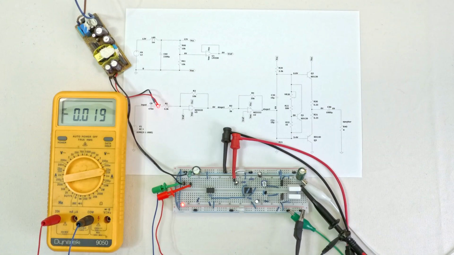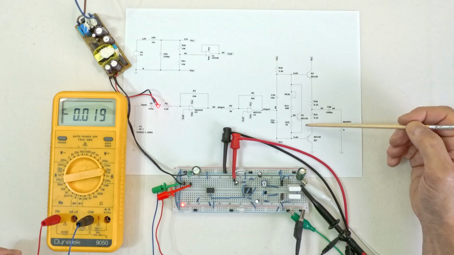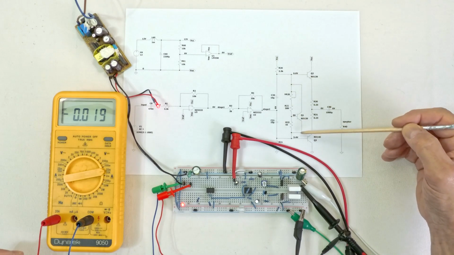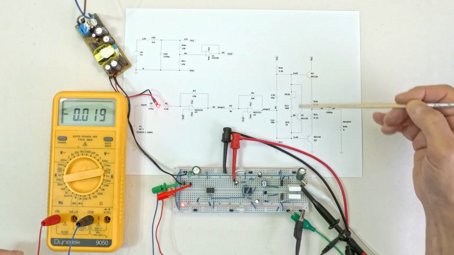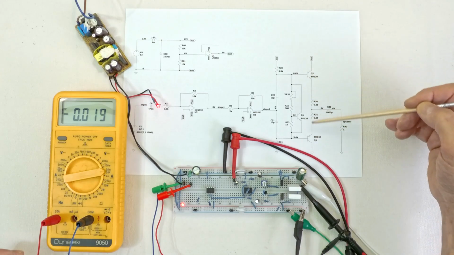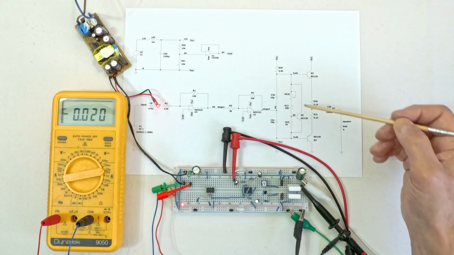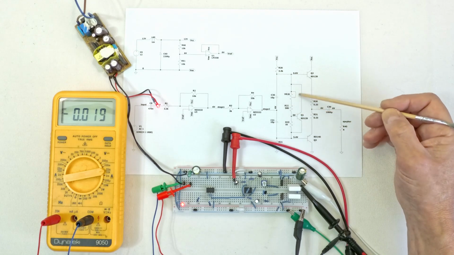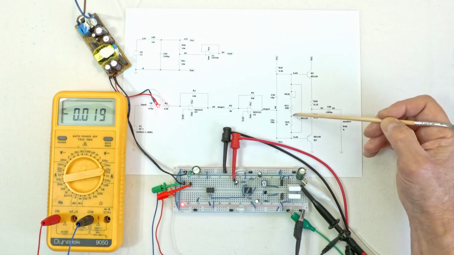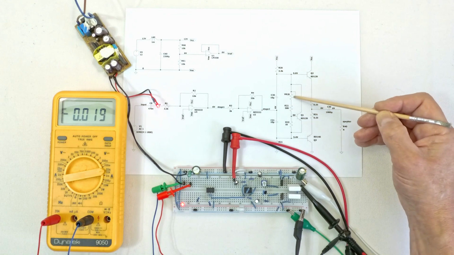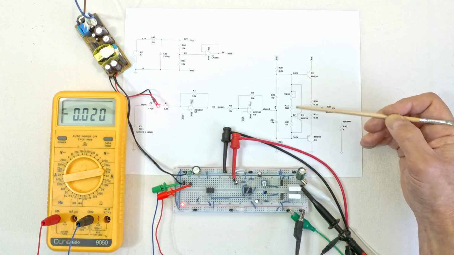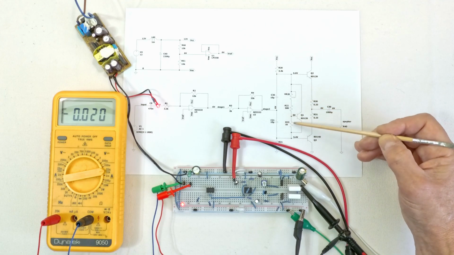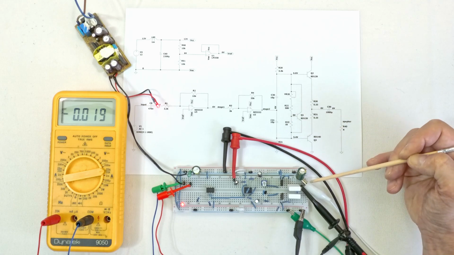So I updated the schematic once again. As you can see, I put in this VBE multiplier between the two bases of the output transistors. As you can see, I replaced the resistor between the collector and the base by a smaller resistor and a trimmer. So I can set it exactly the same as the resistance value between the base and the emitter.